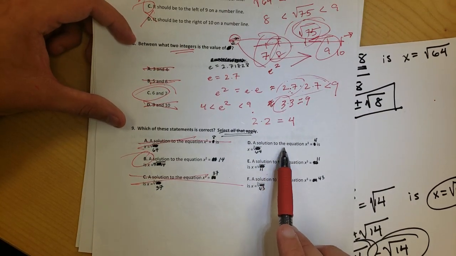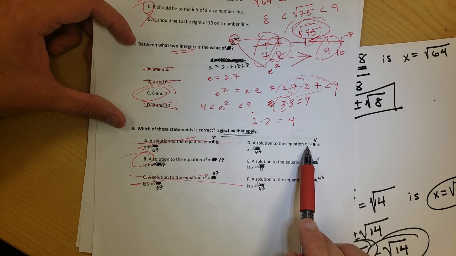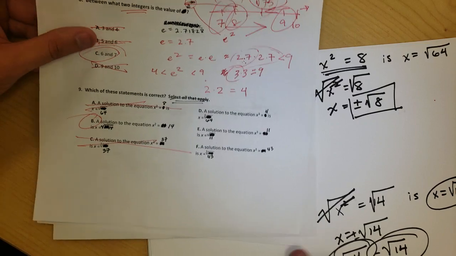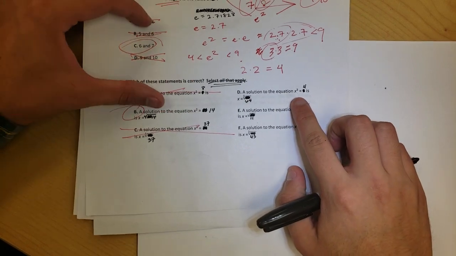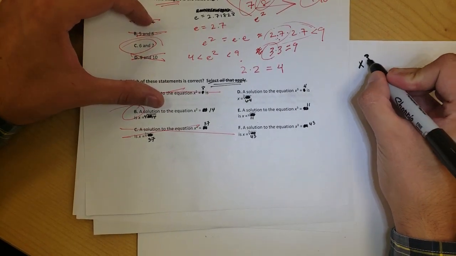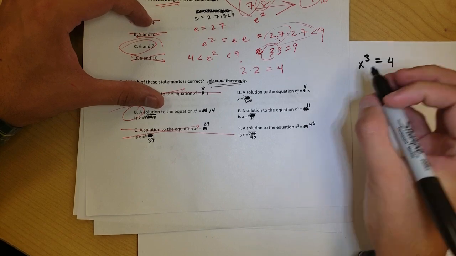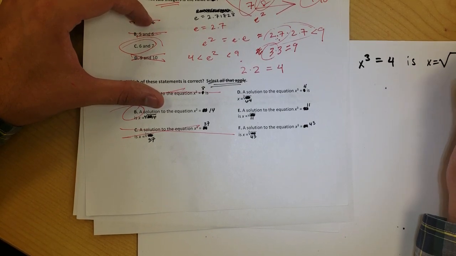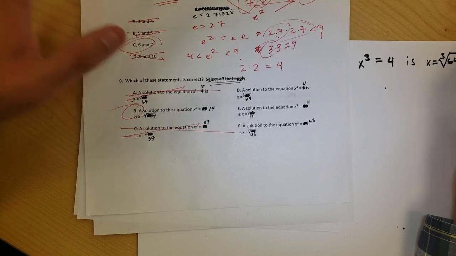This one says a solution to the equation x cubed equals 4 is x equals the cube root of 64. Let's go write that down. So a solution to the equation x cubed equals 4 is x equals the cube root of 64.